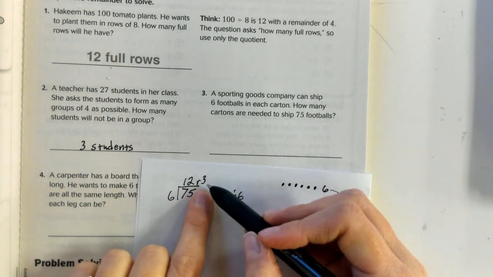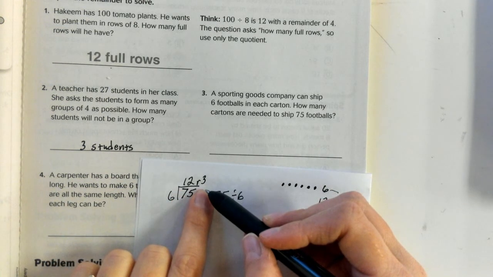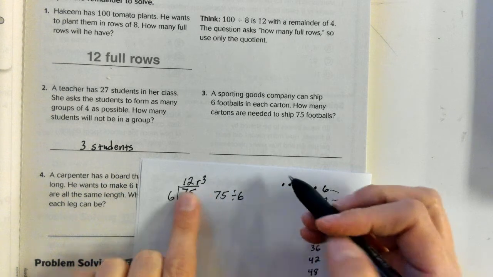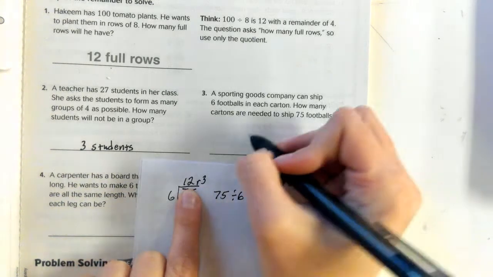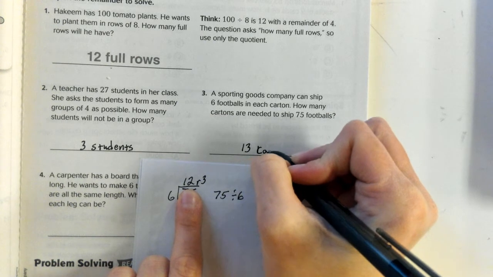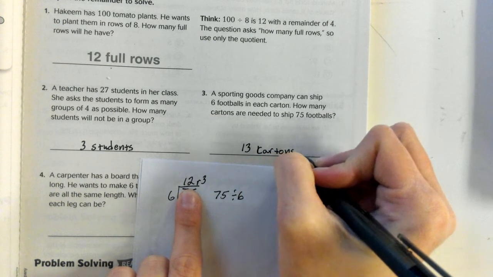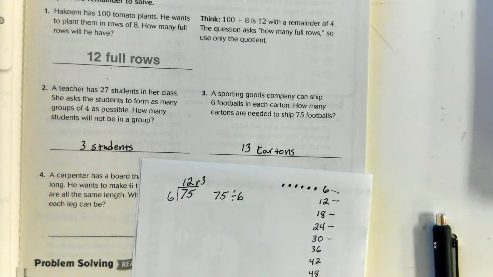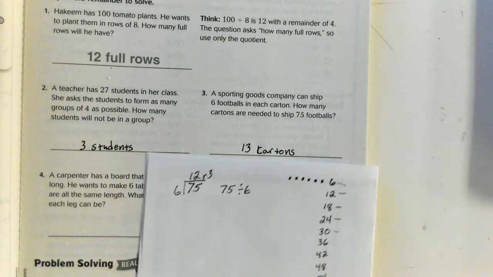Okay, I have 3 left over, so I just have to add 1 to this quotient. So I'll need 13 boxes. Or cartons, I call them here. Okay, right? Because I have that remainder of 3, so I just have to add 1 more box. And if I have 1 more box, then I'll have 75 footballs.